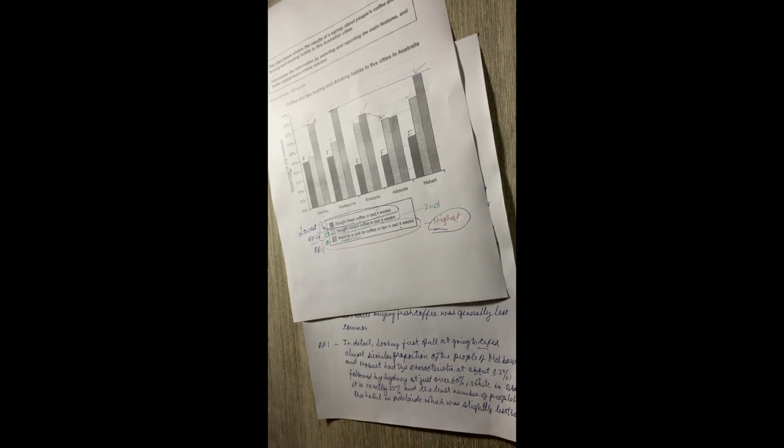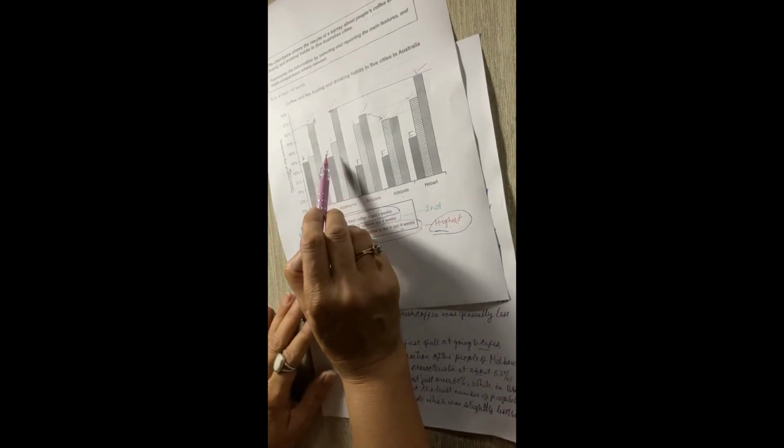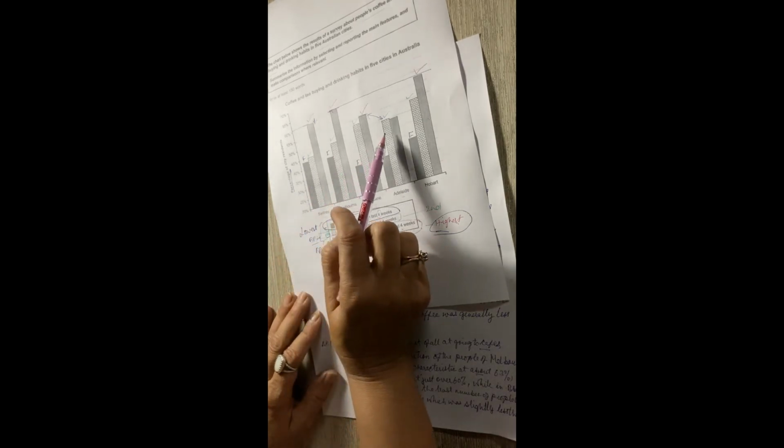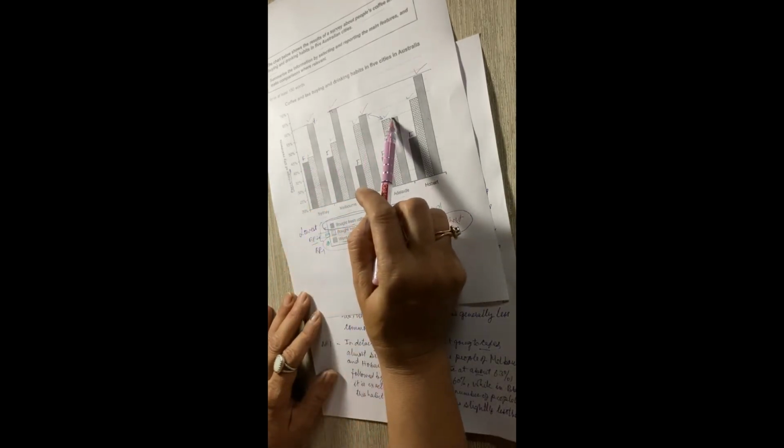So we are completing these details. Now we have less than 50%, slightly less than 50%, this thing is done.